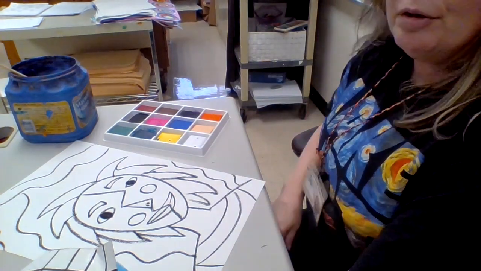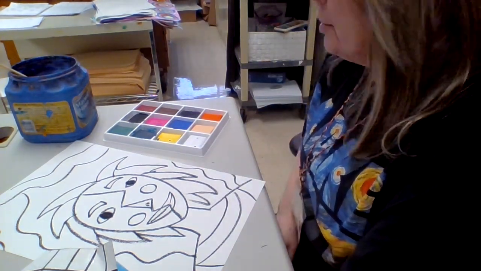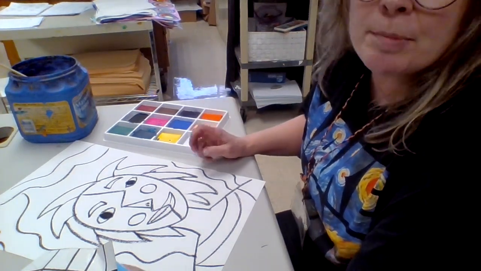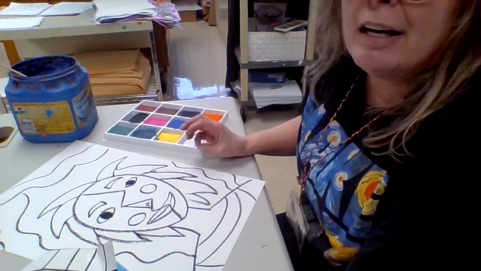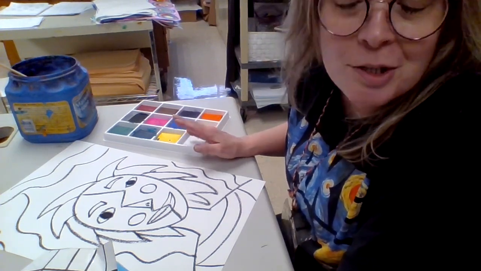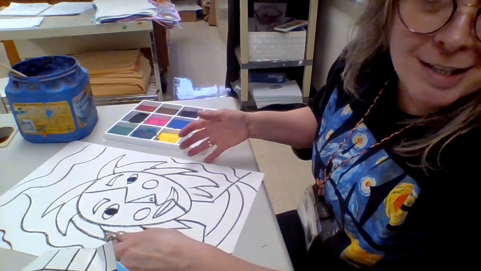Now, you can use paint with this. You can use watercolor. You can use paint cakes like I'm using. You can use paint sticks. You can use markers. You can use crayons. If you don't have painting supplies, don't worry. You don't have to use them. You can make this a drawing lesson too, and it'll be just as interesting.